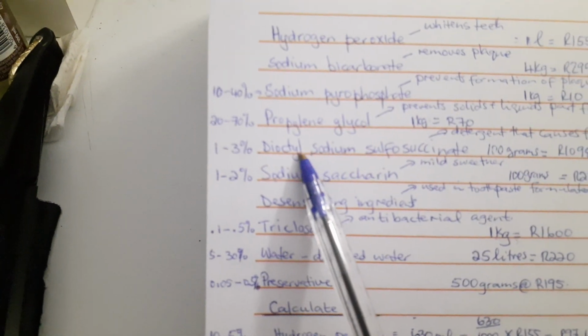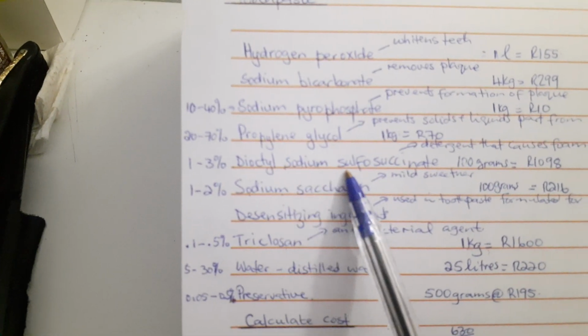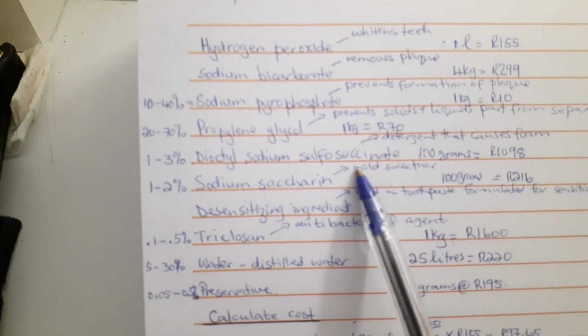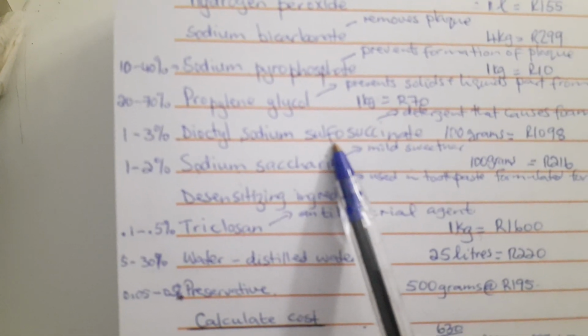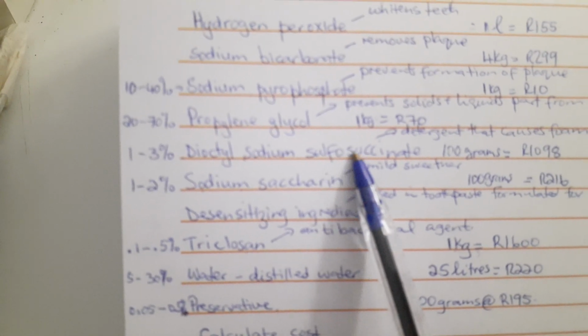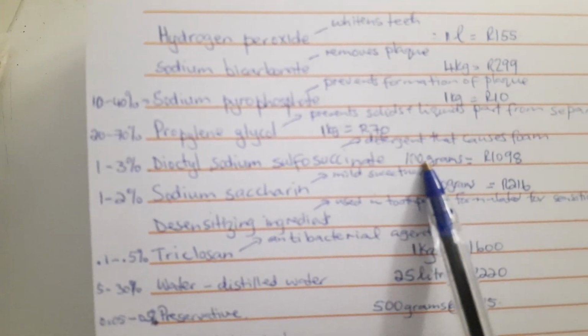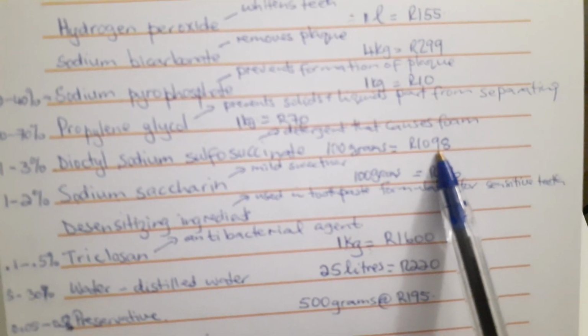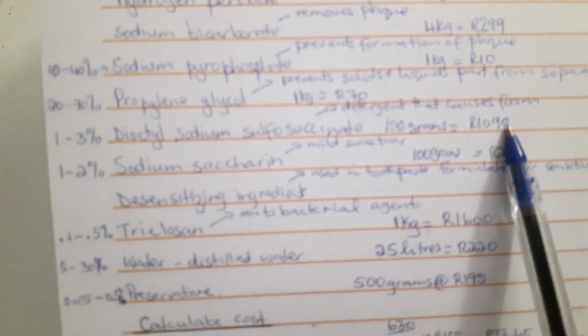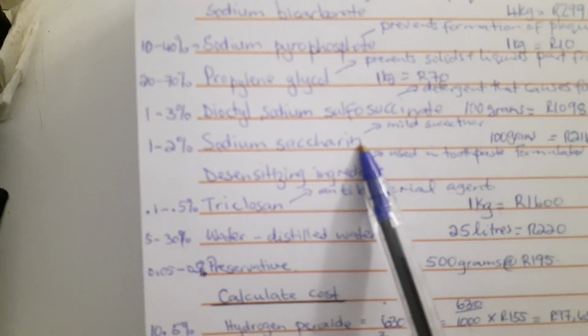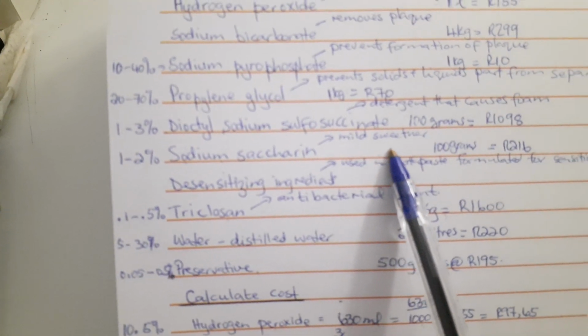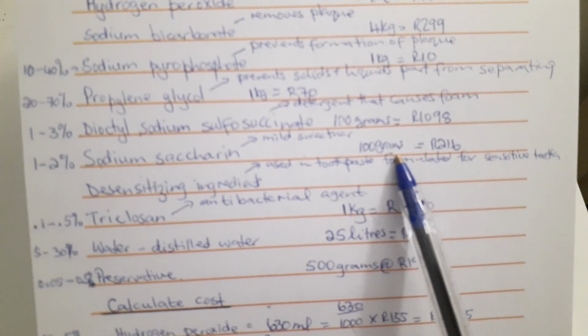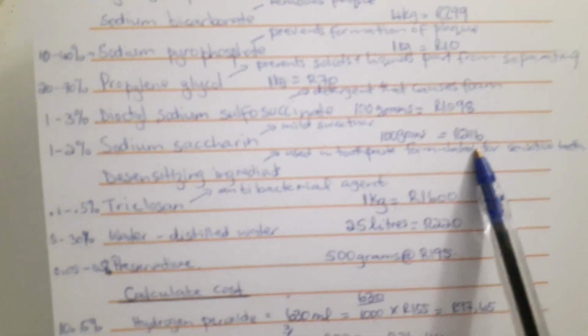And then you're also going to need dialkyl sodium sulfosuccinate. I don't know if I'm pronouncing it right. 100 grams of that is 1098 rands. Then you also need sodium saccharin. That is just for taste. It's a mild sweetener. 100 grams of that is 216 rands.